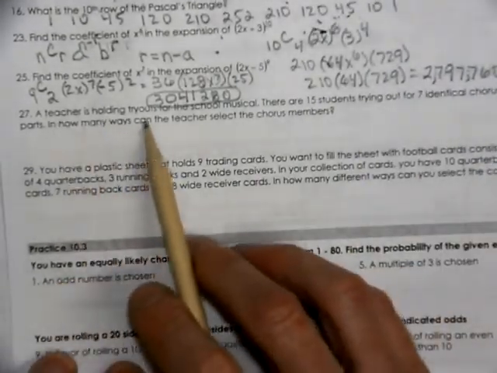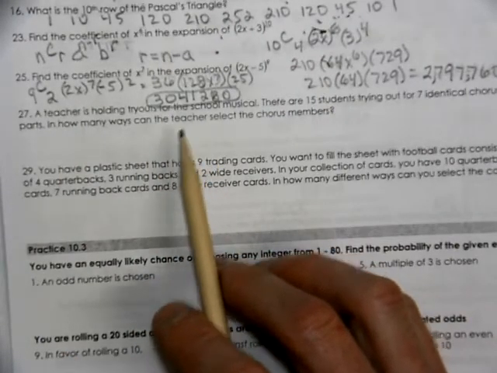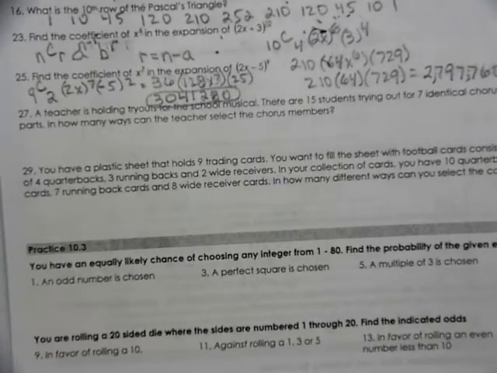Number 27. A teacher is holding tryouts for a school musical. There are 35 students trying out for 7 identical chorus parts. That means there's no special order. They're identical chorus parts. In how many ways can the teacher select the members?